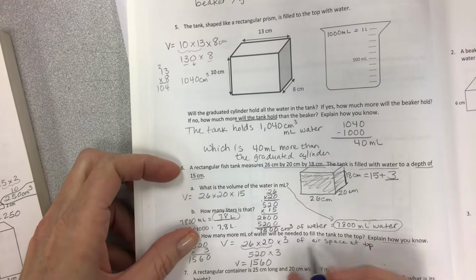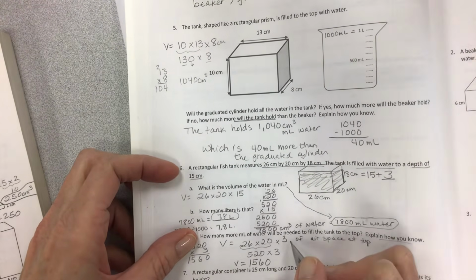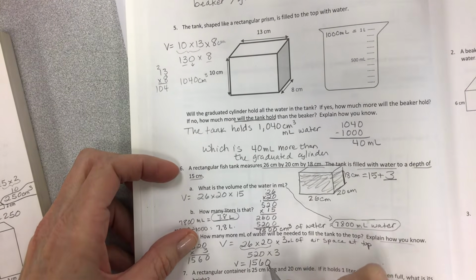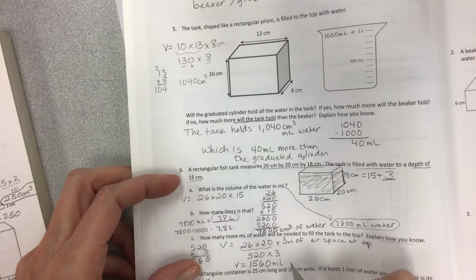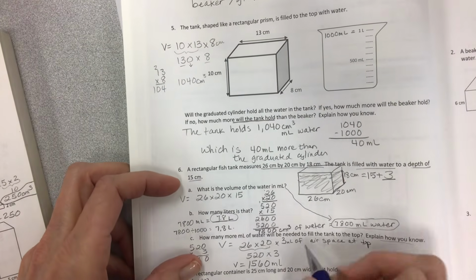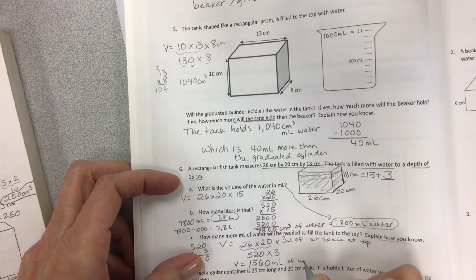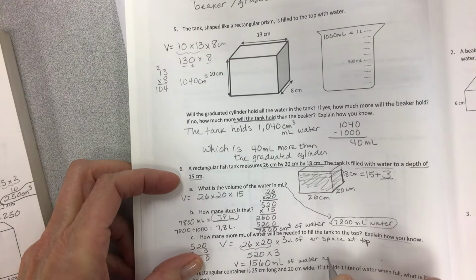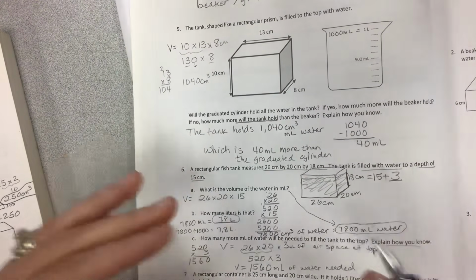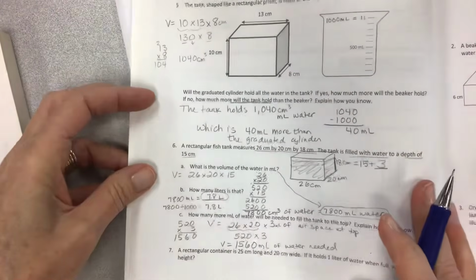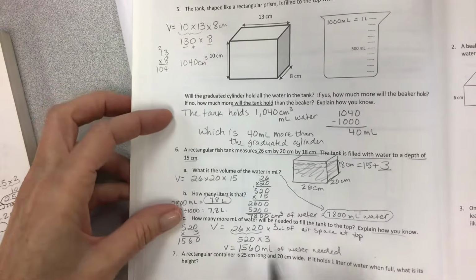And what unit are we using? It says how many more milliliters, so we can use milliliters for the whole thing. And so 1,560 milliliters of water needed. And that's just to fill up the airspace at the top.